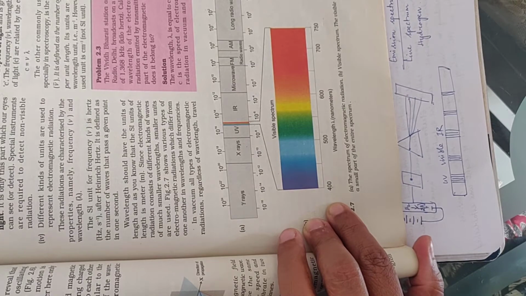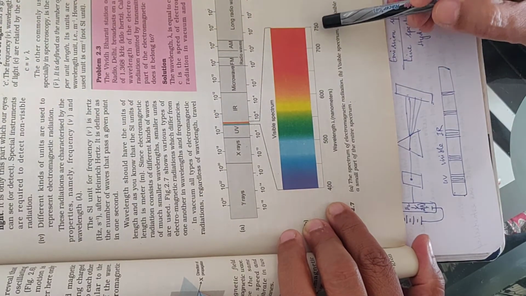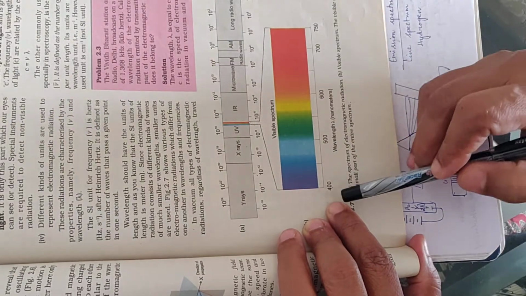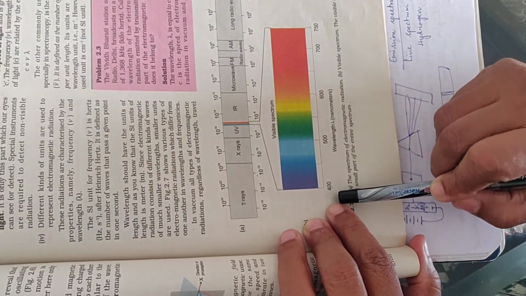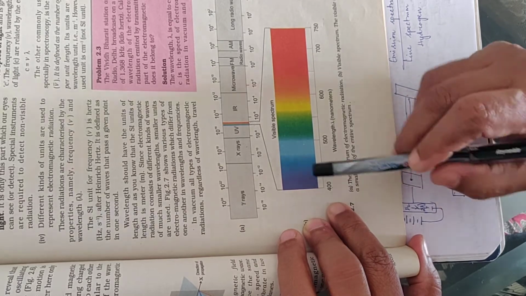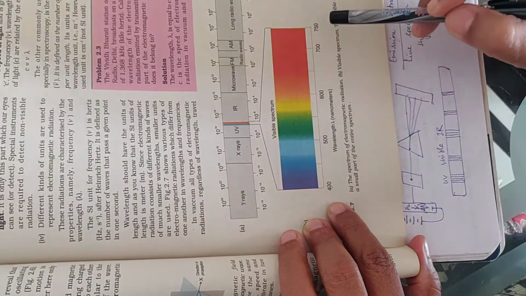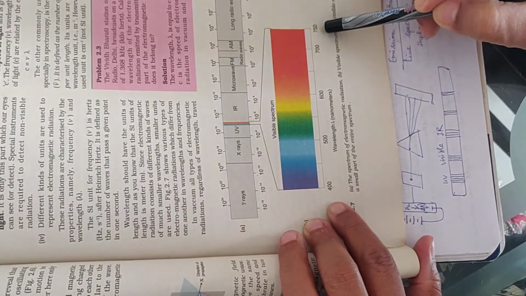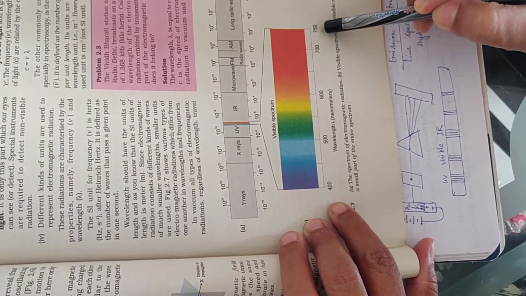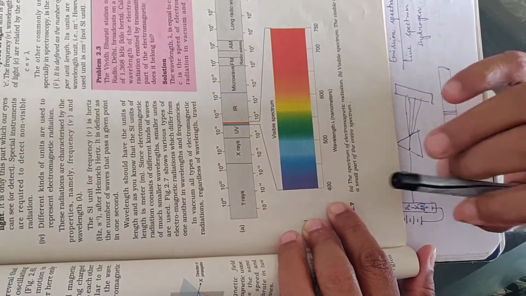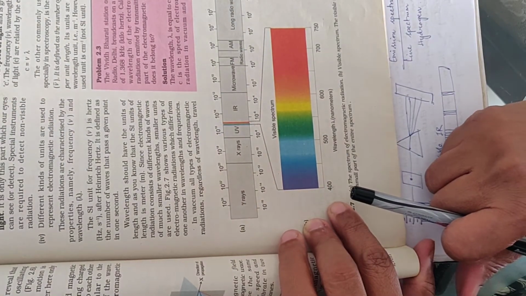So this is what you have to remember. Now see, this is 750 nanometer, wavelength is high, and here it is 400 nanometer, that is lower wavelength. That is why I told you increasing order of wavelength. So from 400 to 750 nanometer, the wavelength ranges in the case of visible region. So this is your visible spectrum.